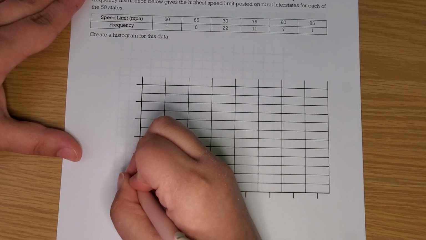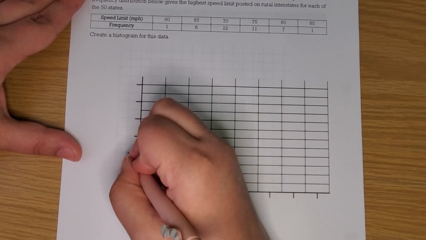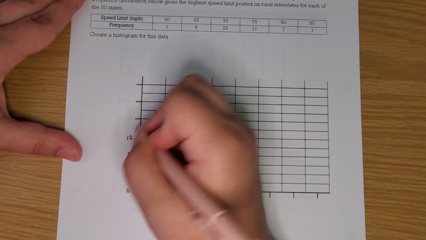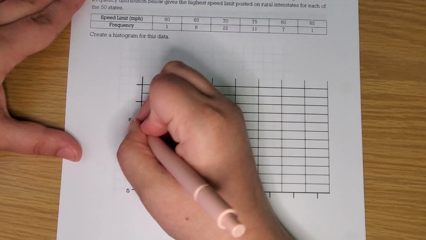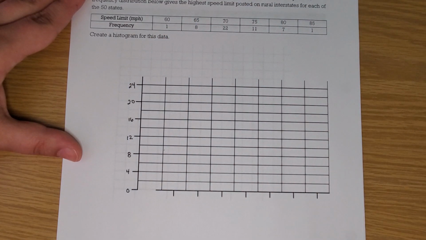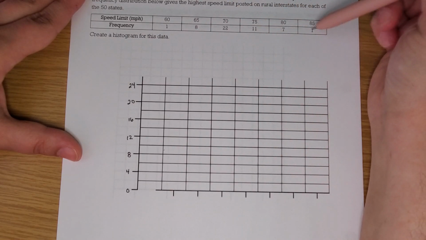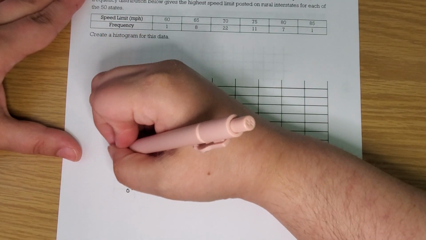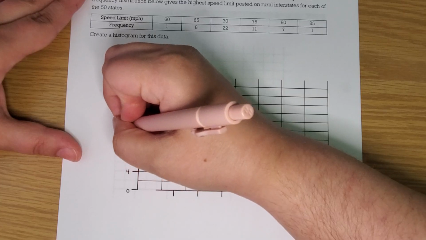So I have 4, 8, 12, 16, 20, and 24. And because those are our frequencies, that's what I'm going to label on the side.